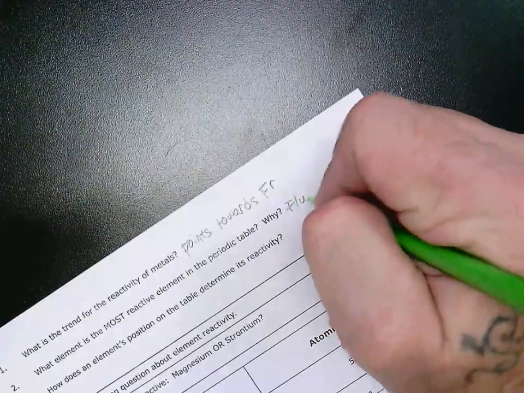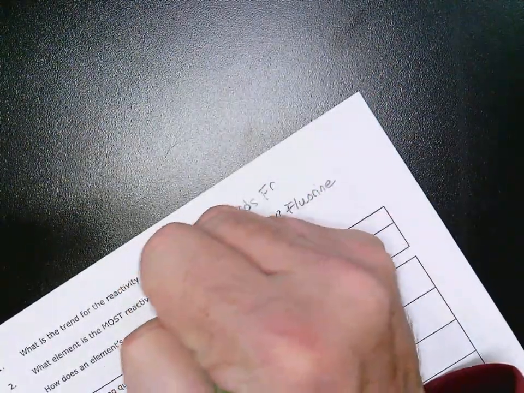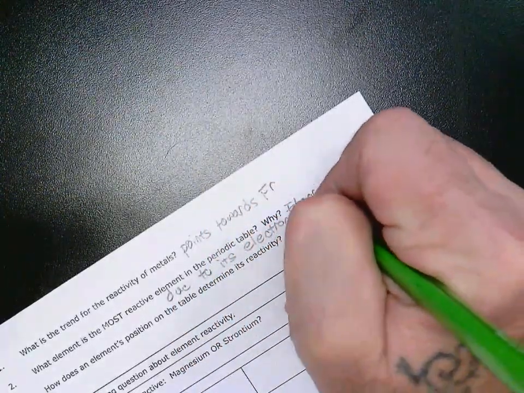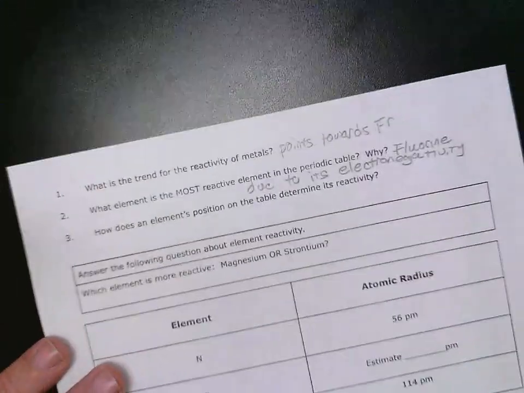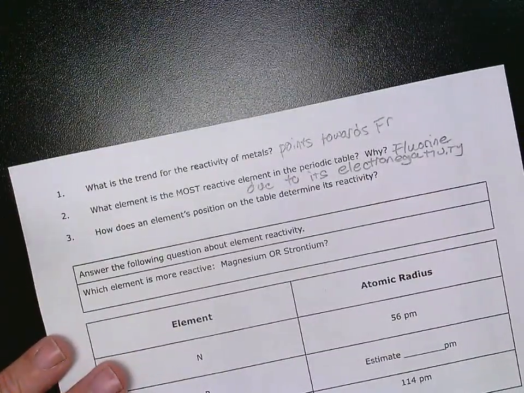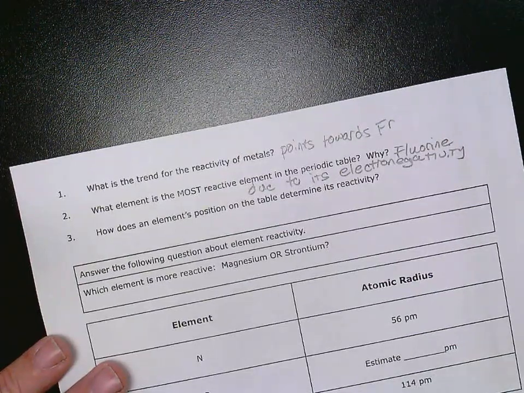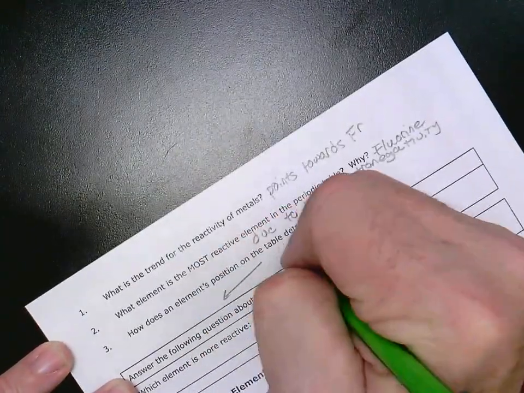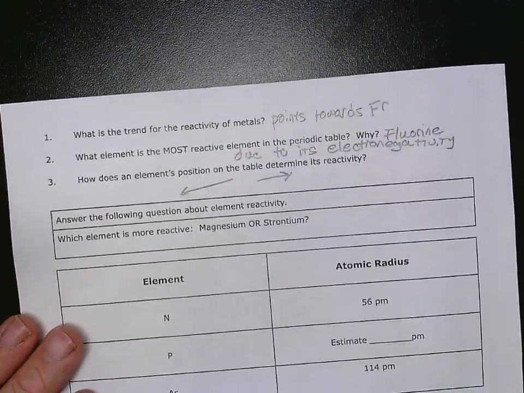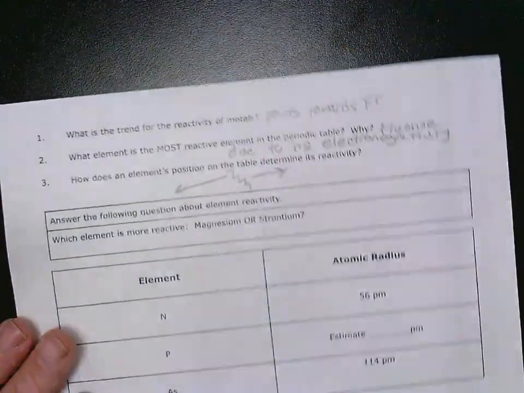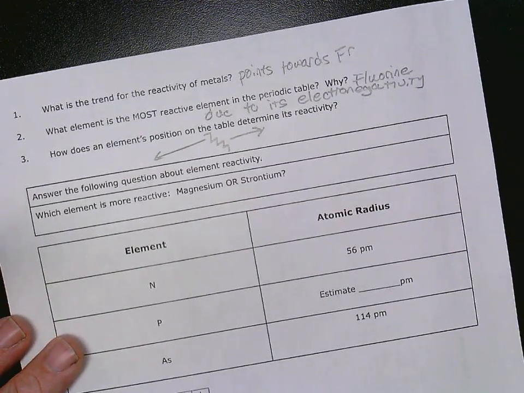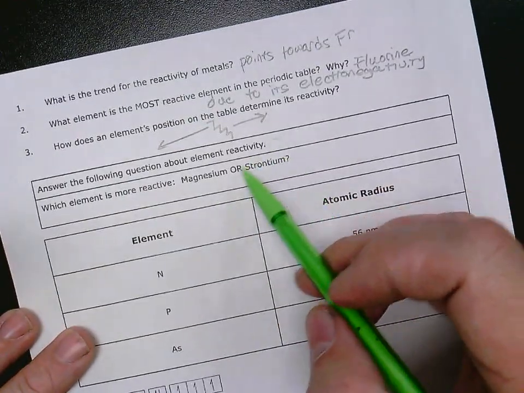If they want a single thing on the periodic table, like this next question, it's going to be fluorine, due to its electronegativity, and francium for the lack of, but fluorine is the most reactive thing on the periodic table, bar none. How does an element's position on the periodic table determine its reactivity? We talked about where the arrows point. It points up towards fluorine and down towards francium, and the stair step is the breaking line between the two. So fluorine is the most reactive non-metal. Francium is the most reactive metal. Which element is more reactive, magnesium or strontium?